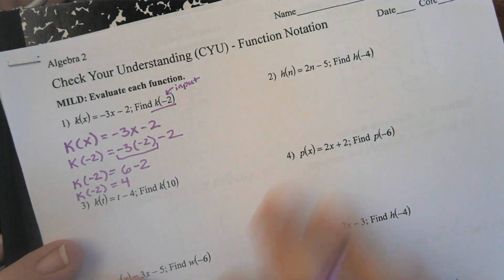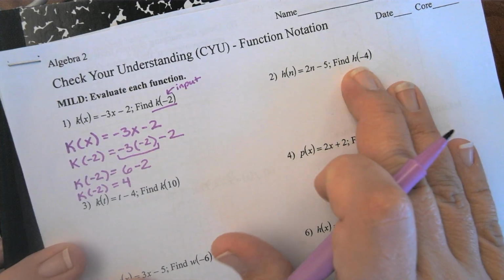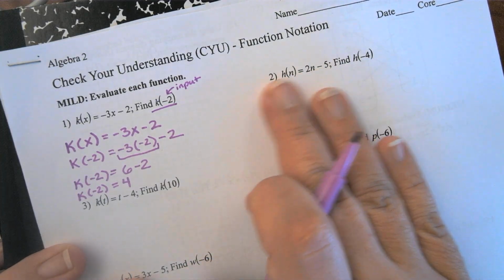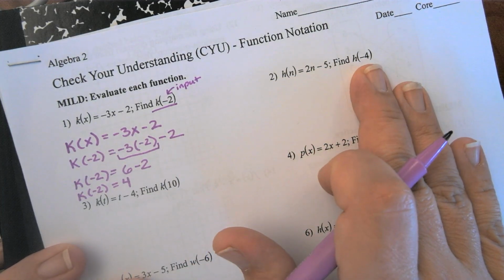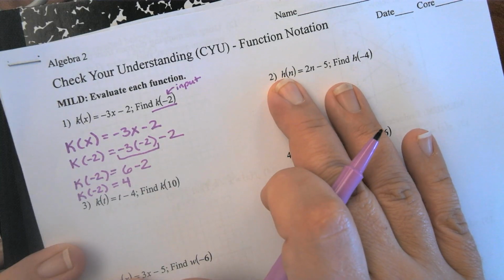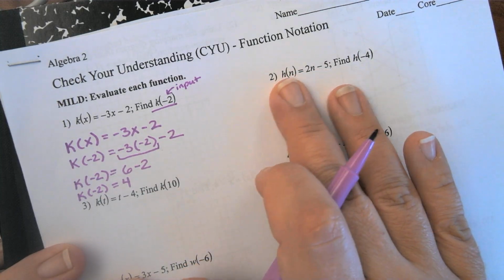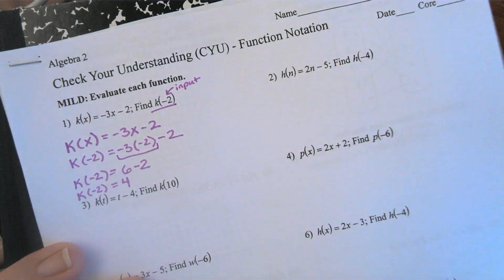So take a look at the second one. Looks very similar. You're finding h of -4, so use this function. -4 is in the spot where the n would be. Plug in your -4s for all your n's, and then calculate what your output is.